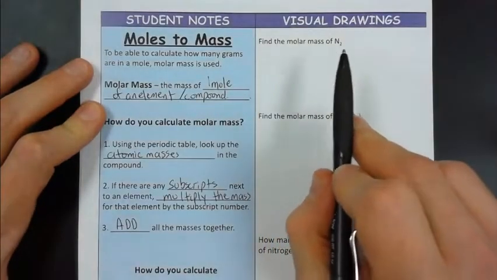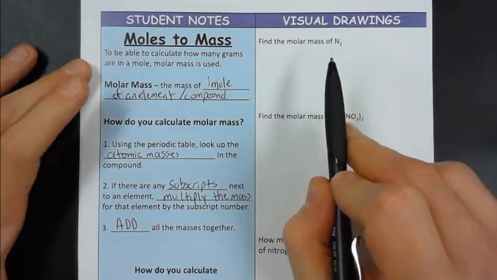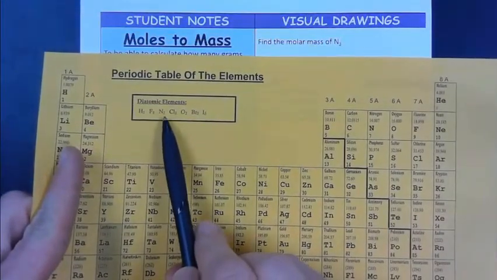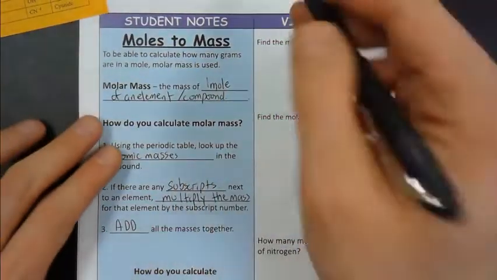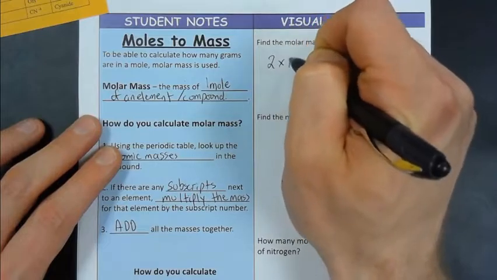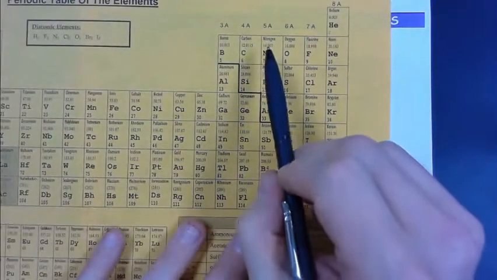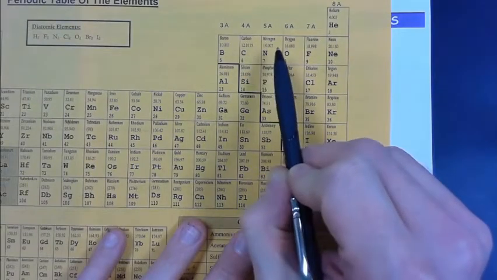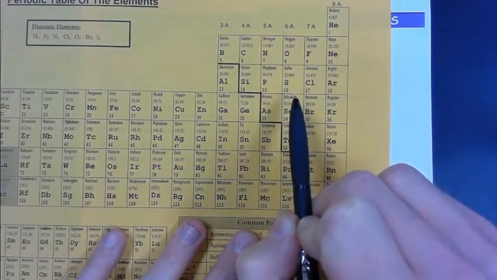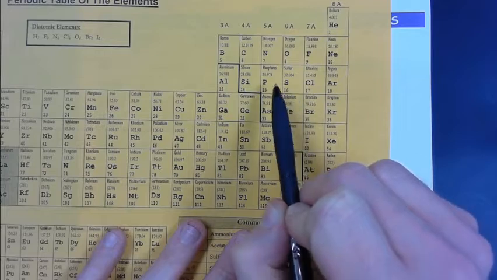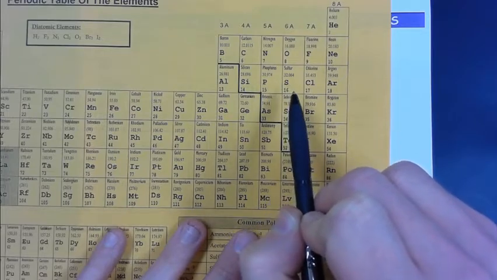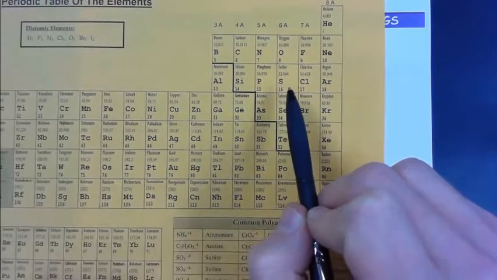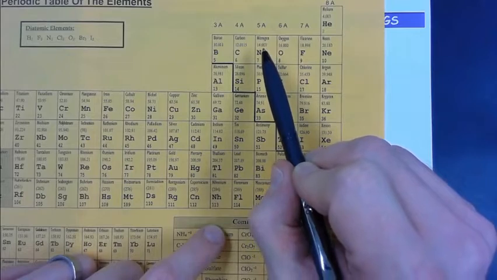Okay, so if we start with finding the molar mass of nitrogen, which is one of our 7 diatomic elements, we've got 2 nitrogens. On the periodic table, we notice that a lot of these masses have a lot of baggage after each one. We don't necessarily need all of that information. Some of these go all the way to 3, sometimes 4 decimal places. So what we're going to use is the atomic mass of each element rounded to 2 decimal places.